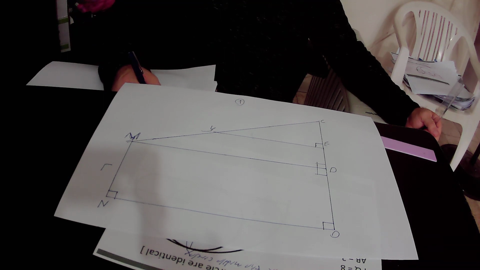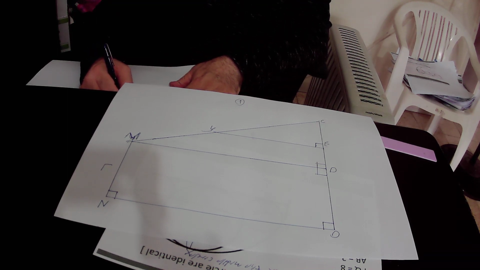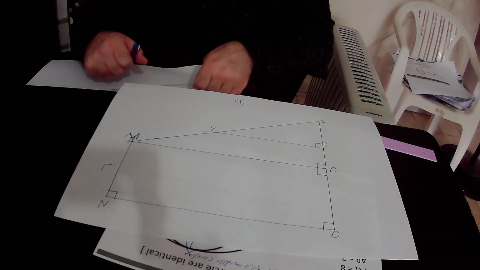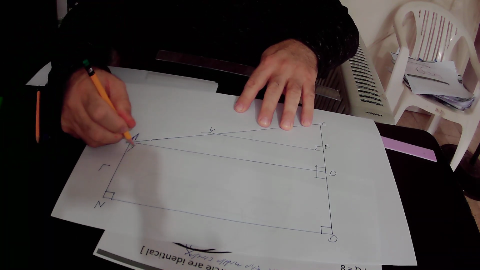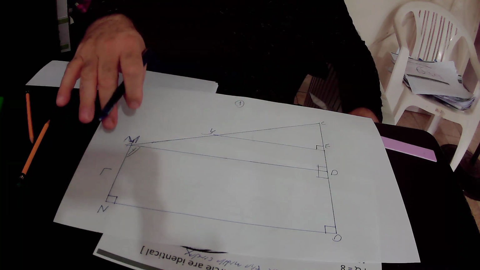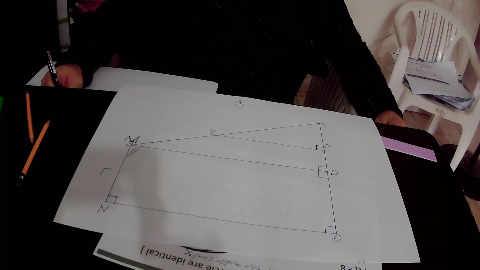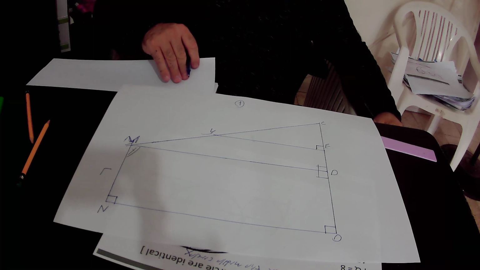So in quadrilateral MNDO, we have 3 right angles that in total equal 270 degrees, and we will define this angle as angle X. So in total, the sum of those 4 angles, that is 270 degrees plus the size of the 4th angle, must be equal to 360 degrees, according to the rule that the sum of the angles in any quadrilateral equals 360 degrees.